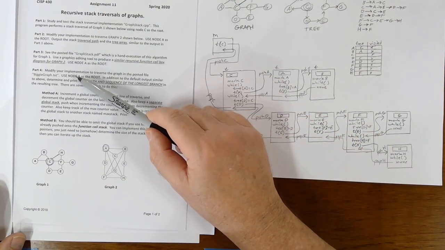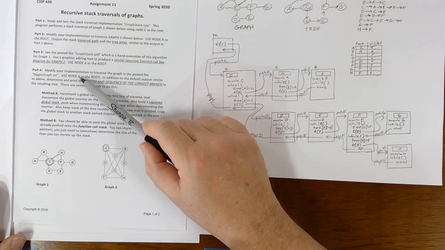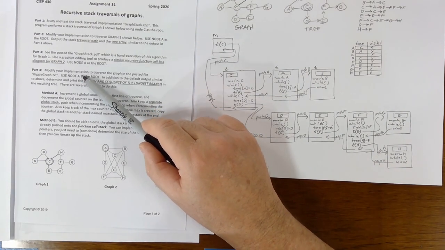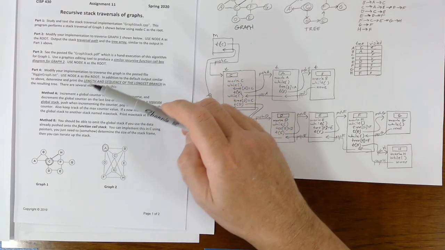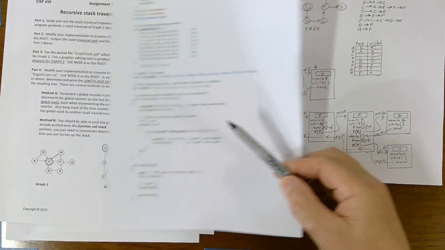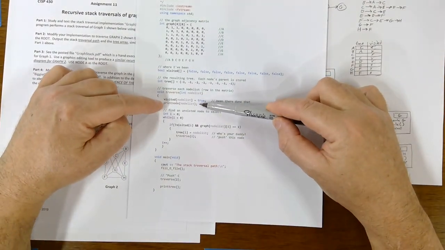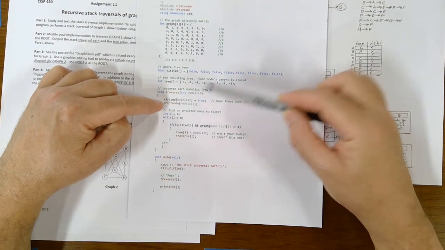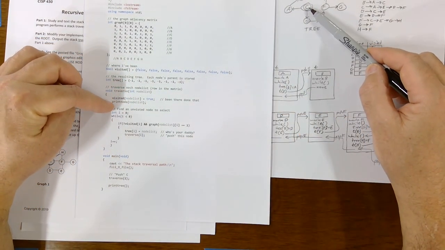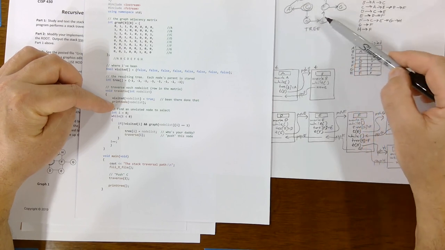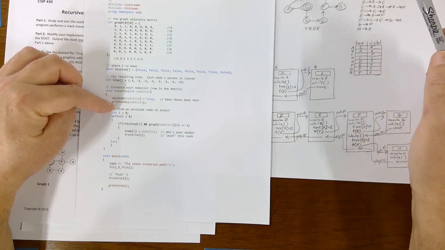Use node A. So start off by pushing a 0, or call traverse with 0. Right? And you're going to get an output sequence that is your answer. This thing here just prints the node. For this graph, this print node is going to result in C, A, B, D, E, F, G, H as the sequence that you're going to get.